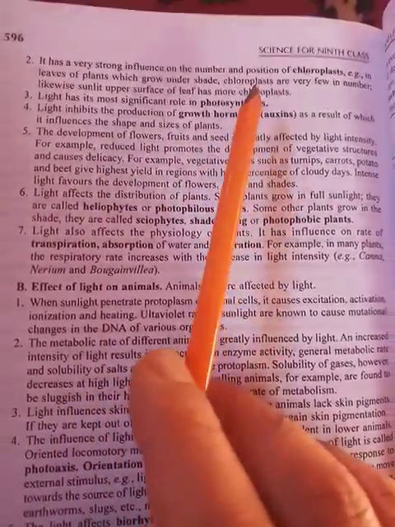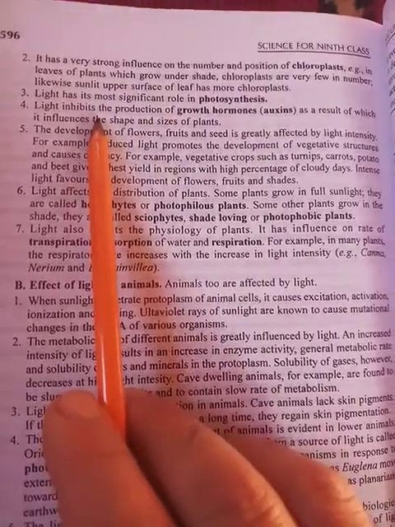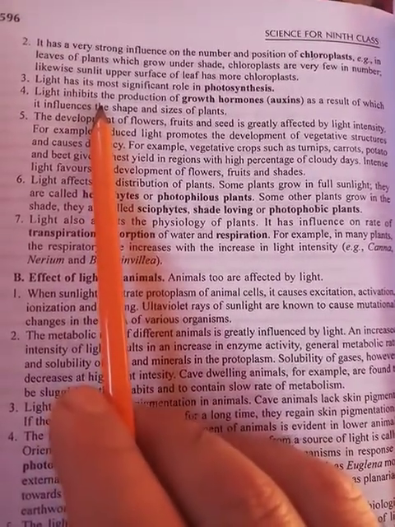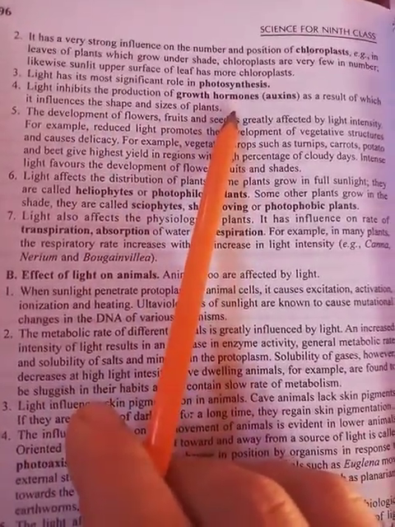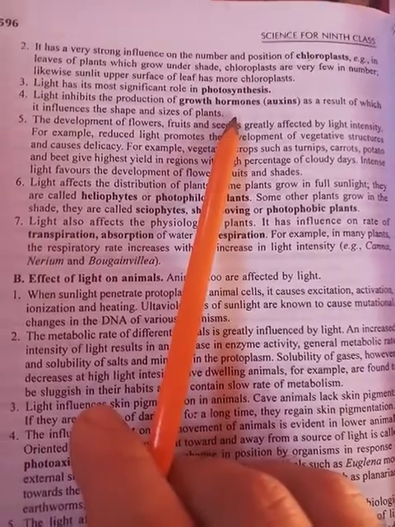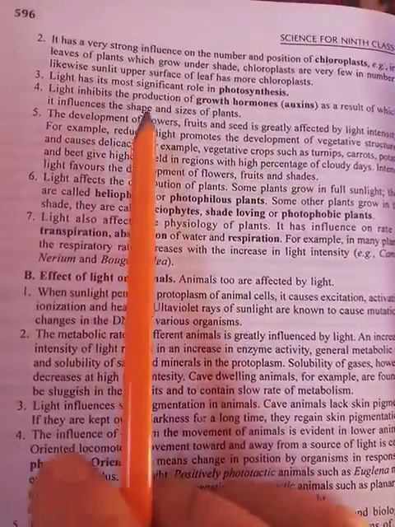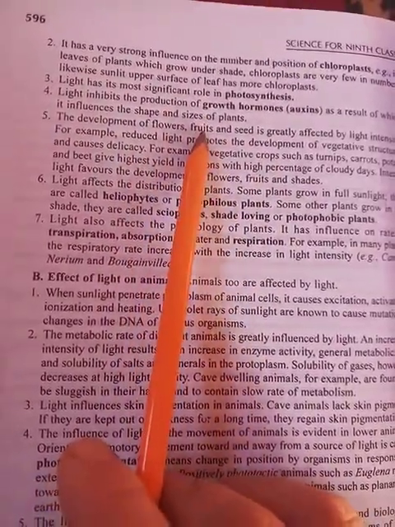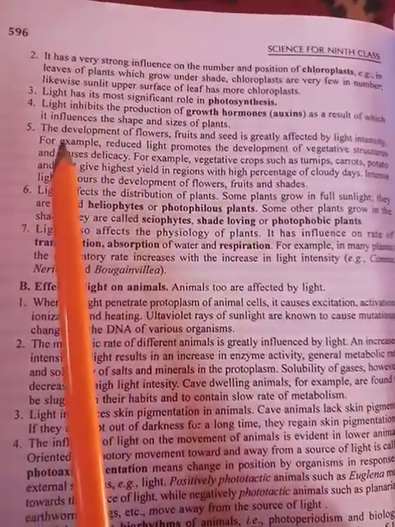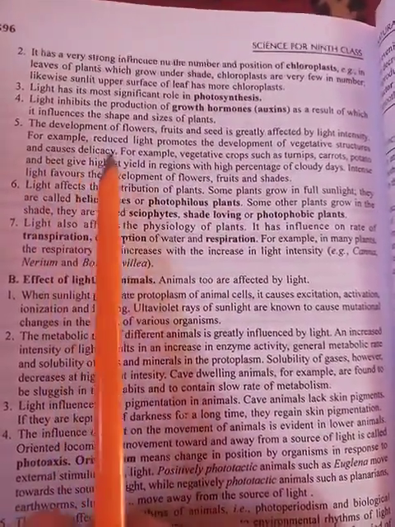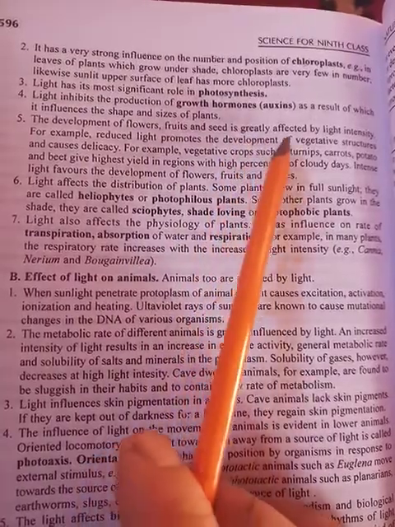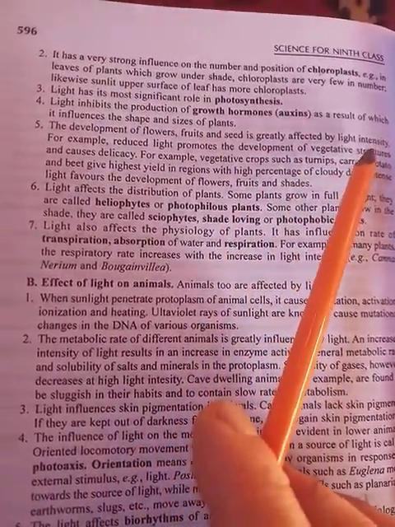If the light does not inhibit this growth hormone, the plants may become tall and not have any fixed shape and size. So the shape and size of plant is regulated by the light. The development of fruits, flowers, seeds is greatly affected by the light intensity.